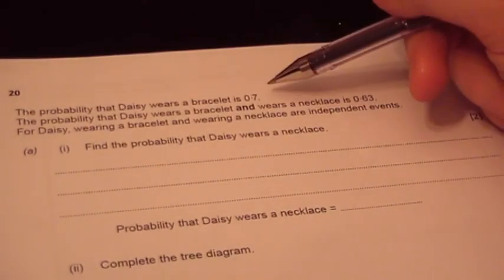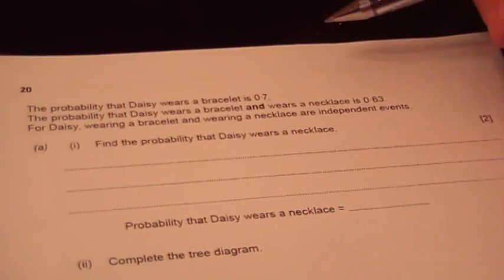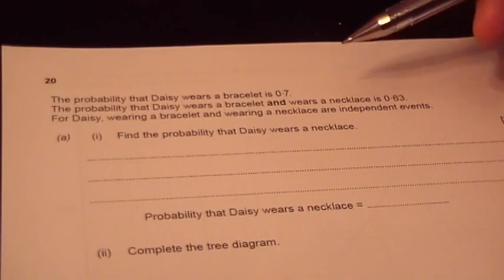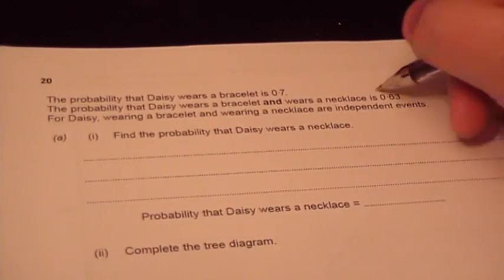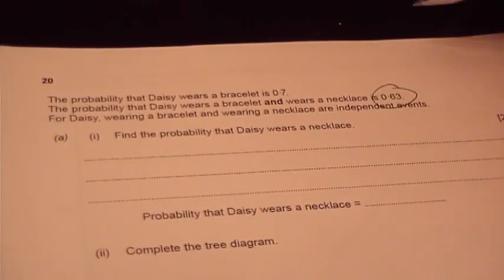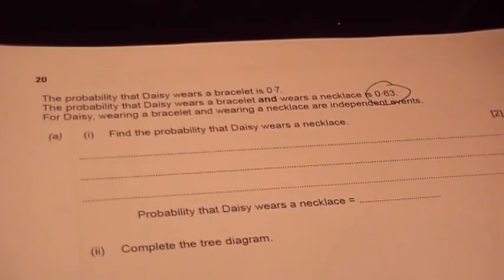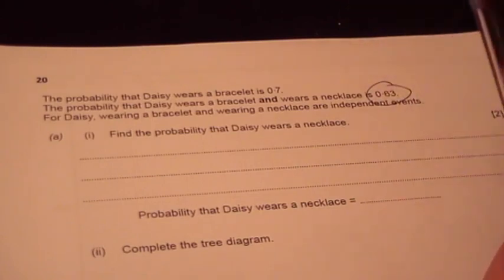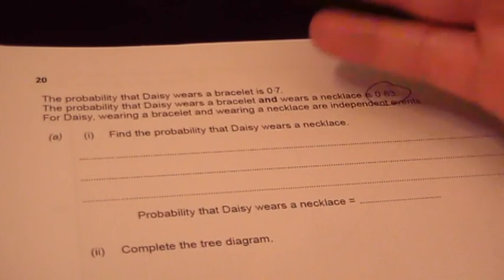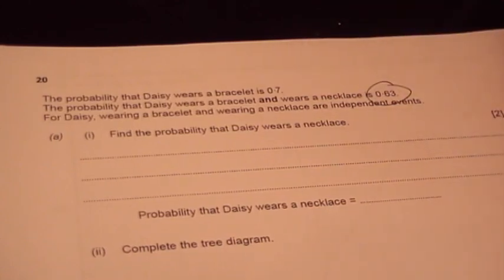The probability Daisy wears a bracelet is 0.7. The probability Daisy wears a bracelet and wears a necklace is 0.63. That's absolutely key. For Daisy, wearing a bracelet and wearing a necklace are independent events. That just means there's equal chance of that happening regardless of whether she wears a bracelet or not.